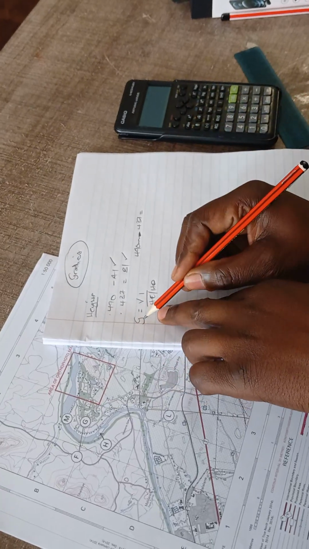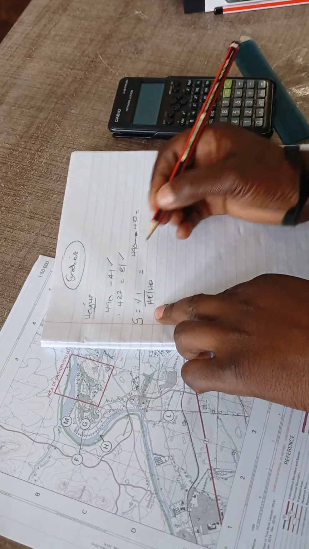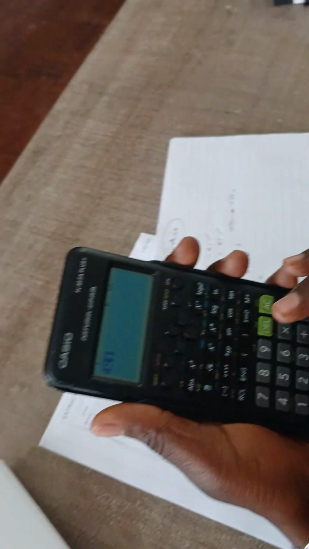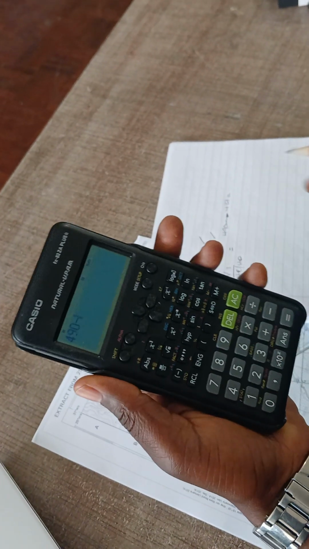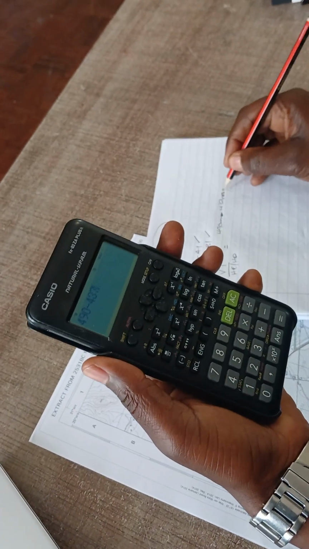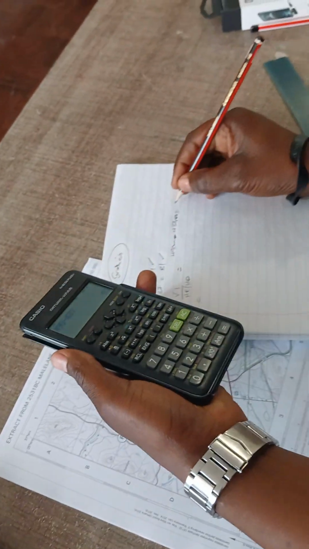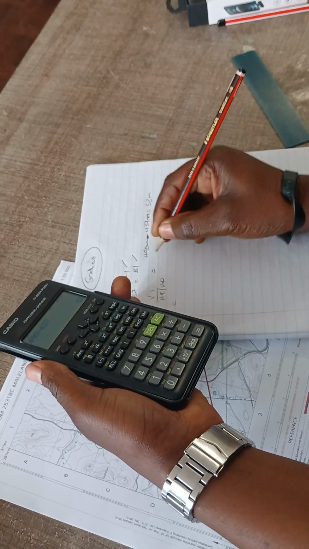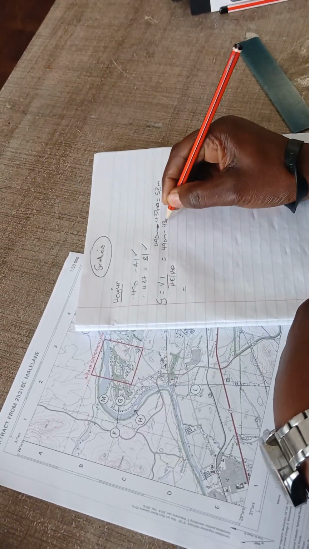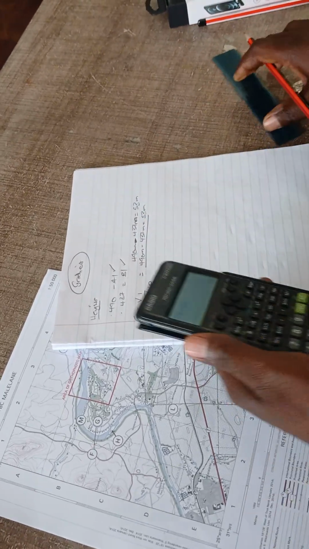So what is the formula? Vertical interval over the horizontal equivalent or horizontal distance. How do we calculate our VI? We take the highest height, which is 490, minus the lowest height, which is 437. Remember, all these heights are in meters. 490 minus 437, what do we get? We get 53 meters. So 490 meters minus 437 meters gives us 53 meters over the horizontal equivalent.